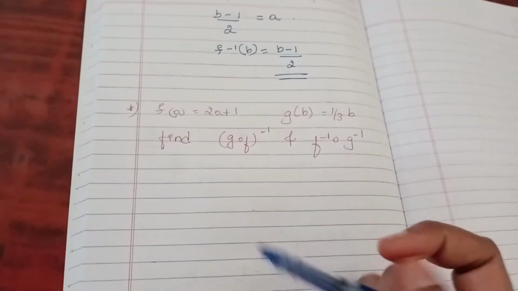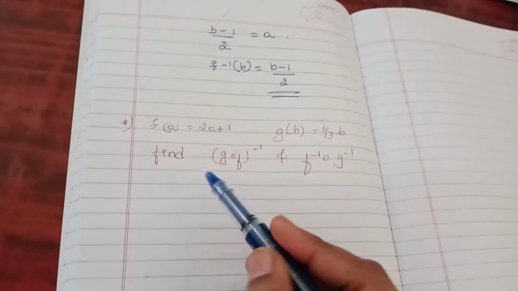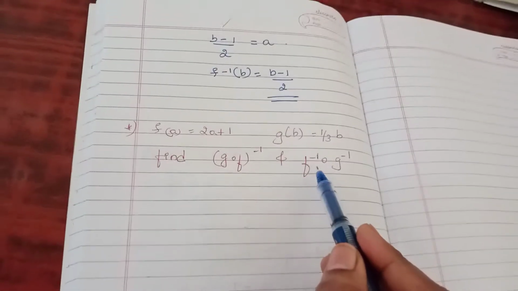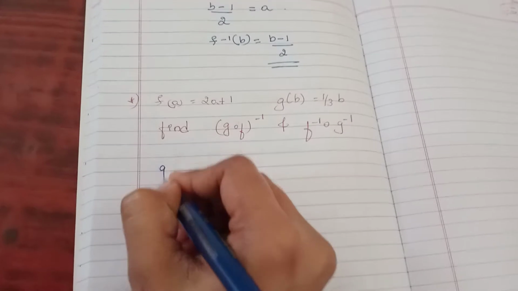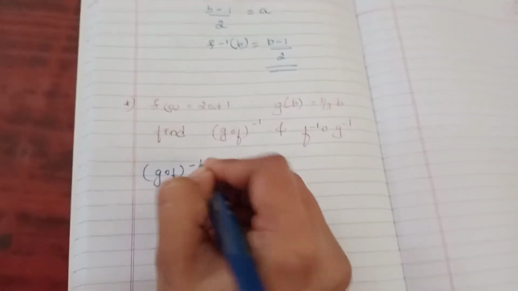Okay, this is your question. They have given you f of a and g of b, where you need to find g∘f inverse and f inverse of g inverse. So first we will try to find g∘f inverse. We'll take up this one first.